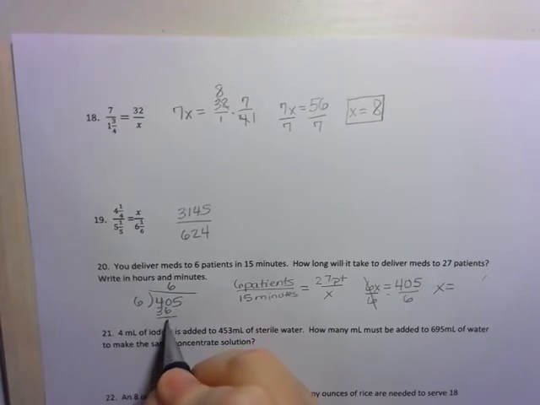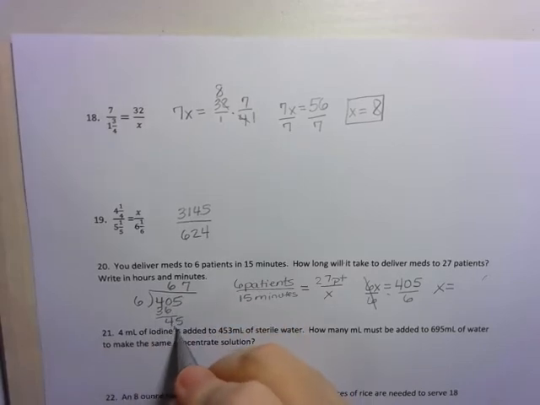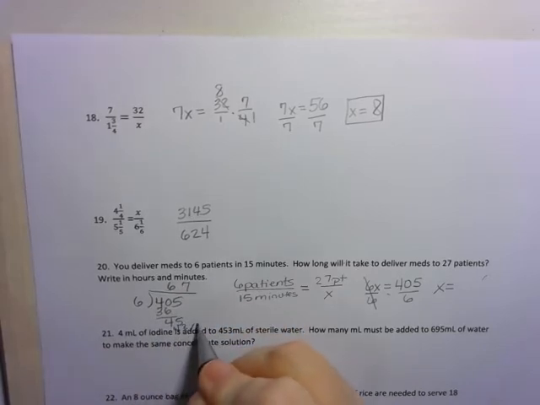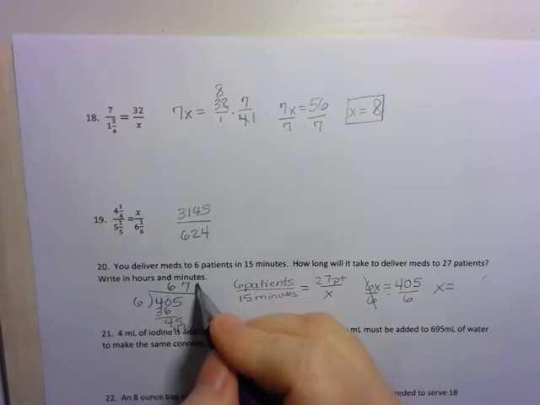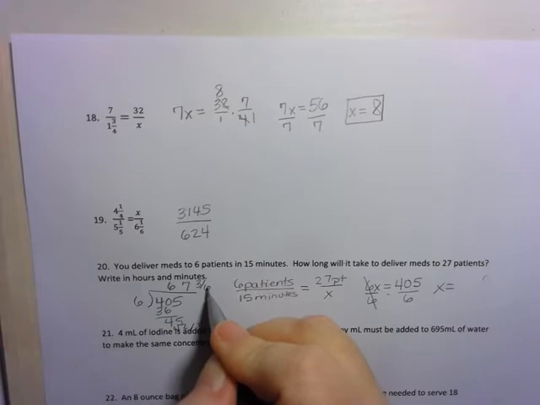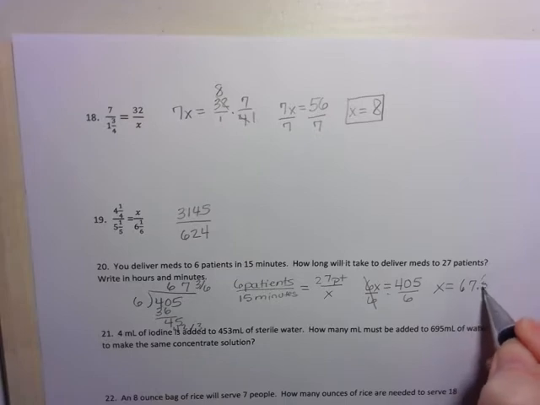Subtract, I get a 45. 6 goes into 45 7 times, which is 42. Subtract, I get a 3. So 67 3/6, which is 1/2. So my answer is 67.5 or 5/10.